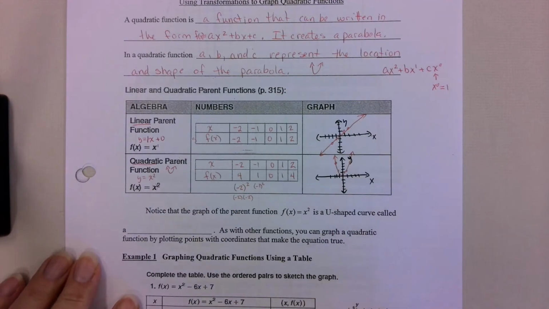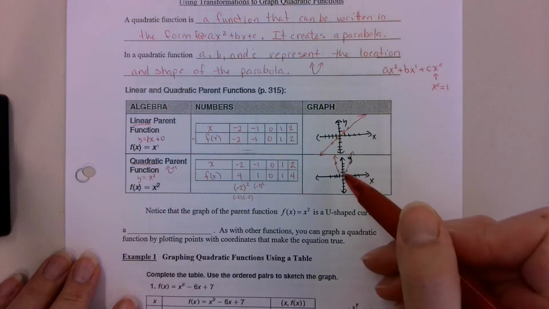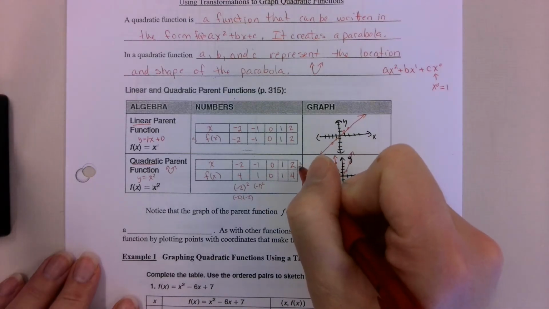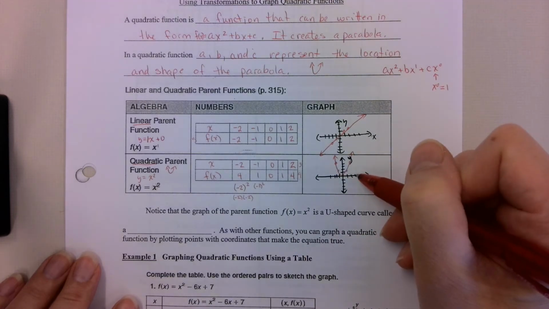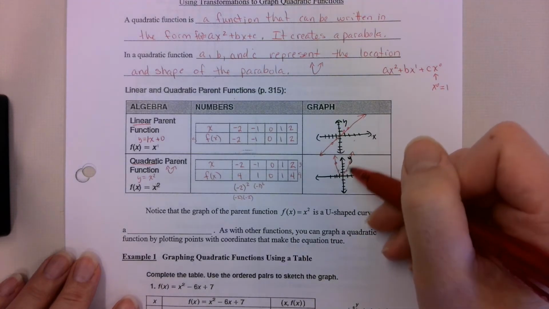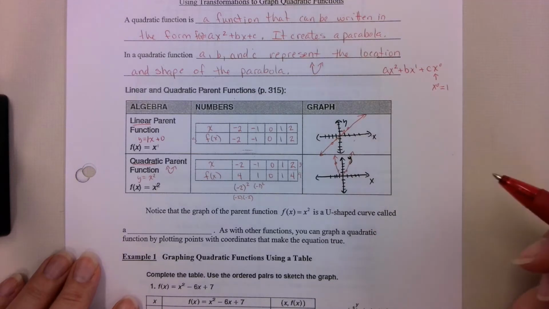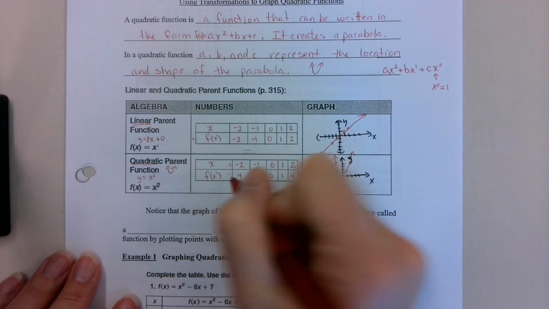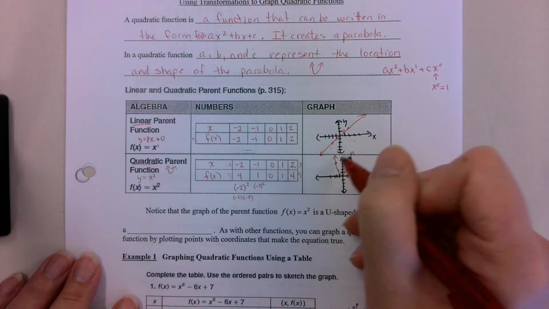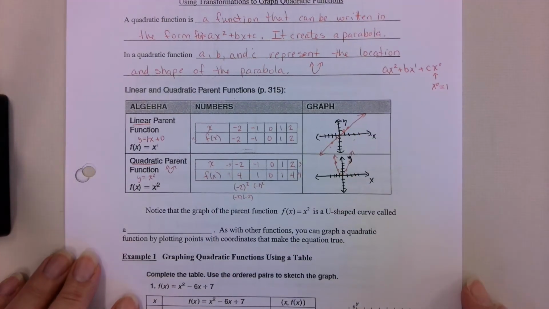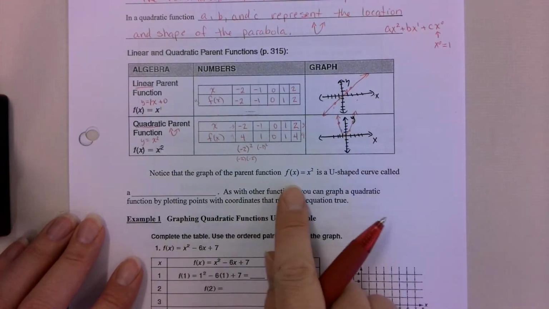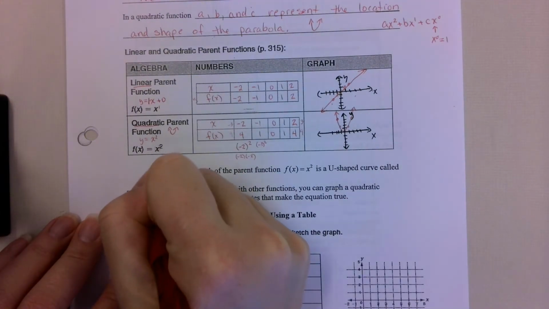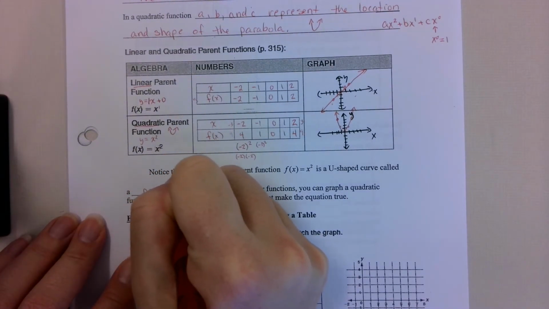Okay, so this is your parent function for linear, and when we take a quadratic, notice it's not linear, it's also jumping. If I would have made this 3 squared, I would get 9. So I would go 3 and it would jump up here. So we can see that it's growing quickly also, where linear is a constant change. If I would have done -3, I would have gotten a +9. And so we can see that this pattern extends. Notice the parent function f of x equals x squared is a U-shaped curve called a parabola. So it's important that you know that term.